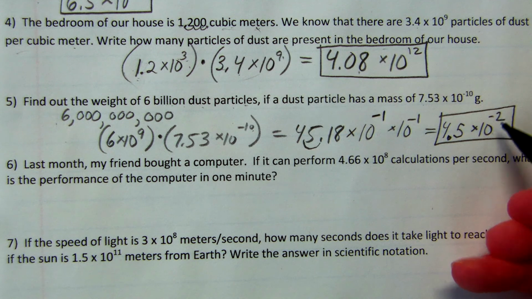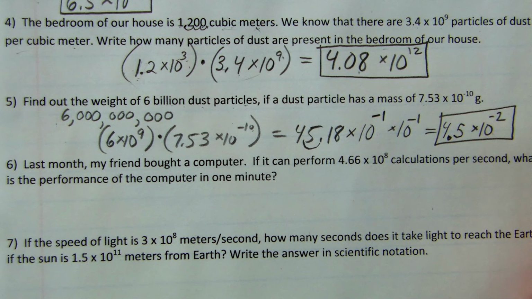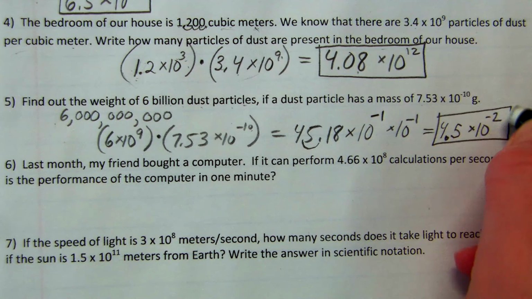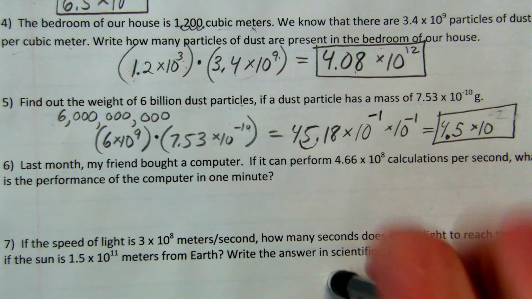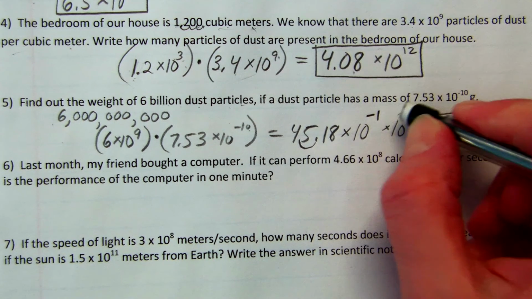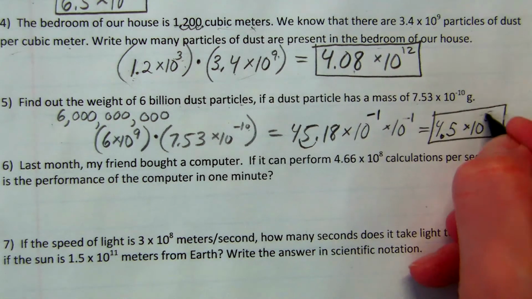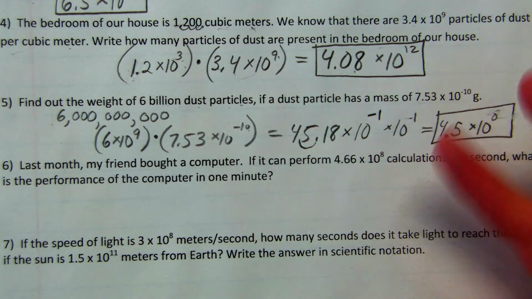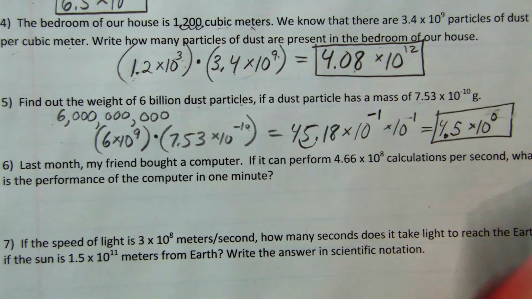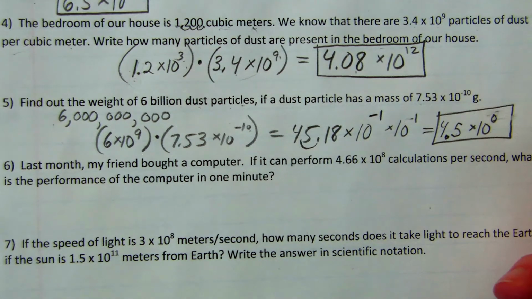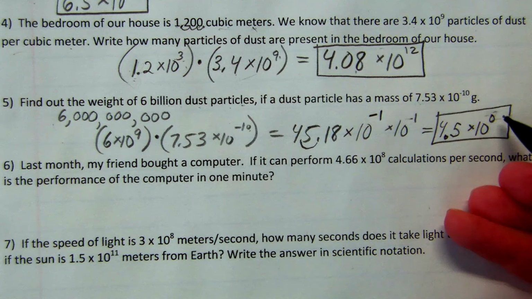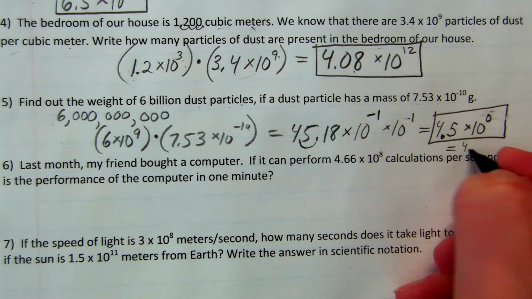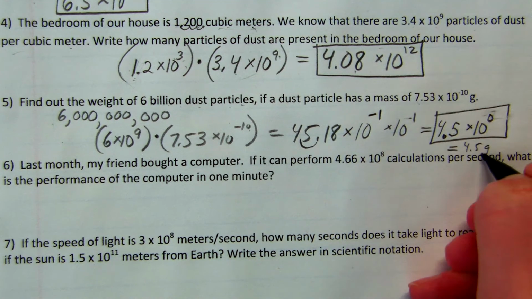But wouldn't you add one? Because it's not division, it's multiplication. Oh yeah, we should be adding one. So that should come out positive, 10 to the 0. So it would be 4.5 grams. You couldn't have a 10 to the 0? Yes, you can, if you're making it scientific notation. You could just leave it off. That'd be the same thing as 4.5 grams.